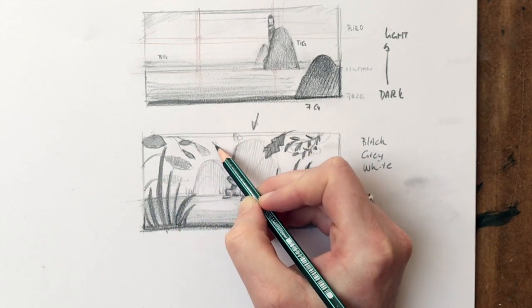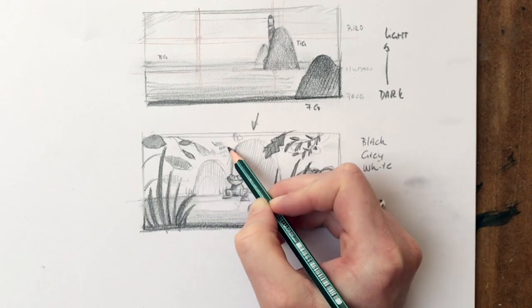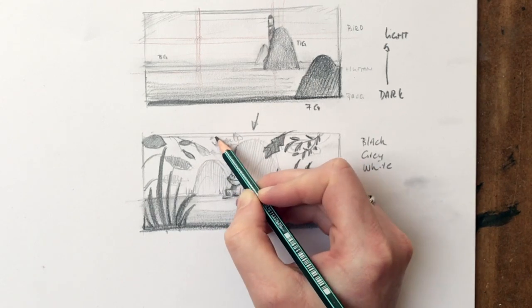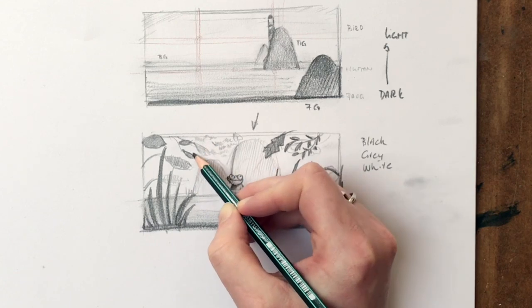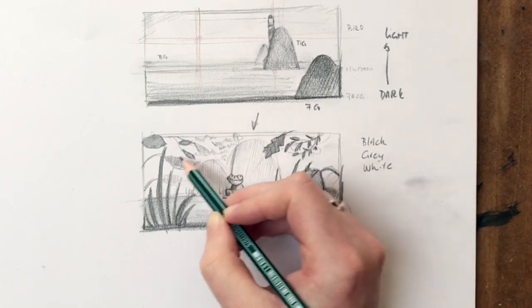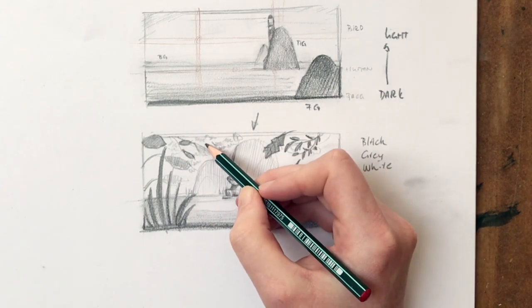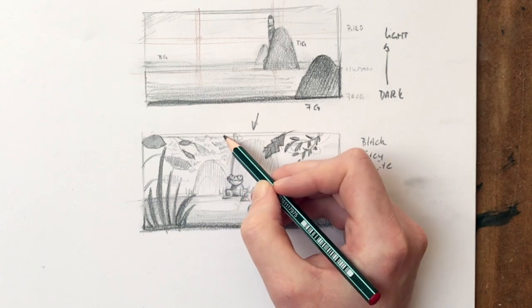And you can, of course, in the background, play with your values a little bit. Make the suggestion by making some strokes and lines that there are more leaves and more foliage. You don't really have to draw them out because, again, everything that's further back is out of focus, so you can only see the shapes.